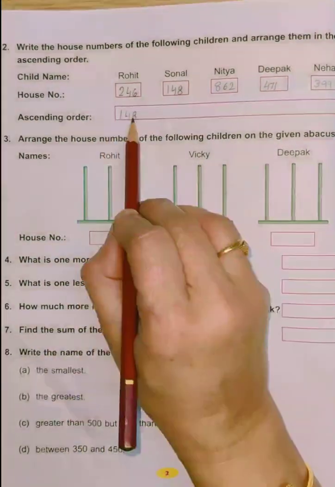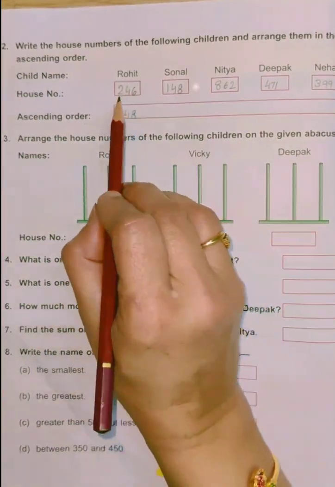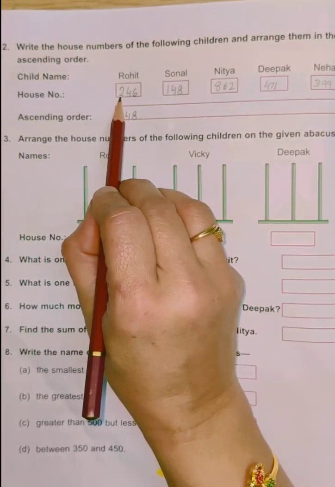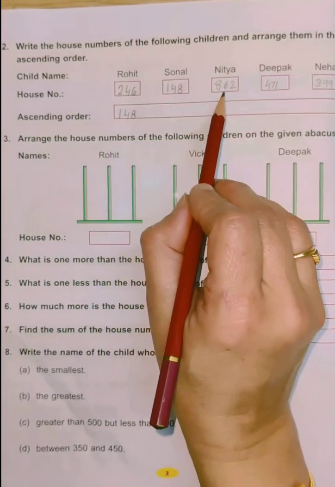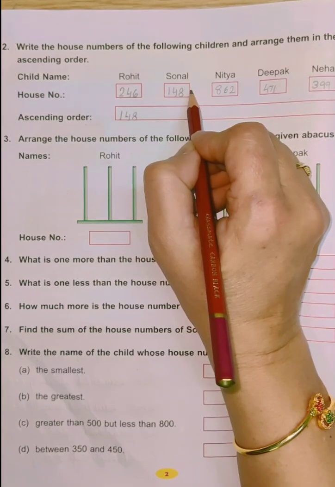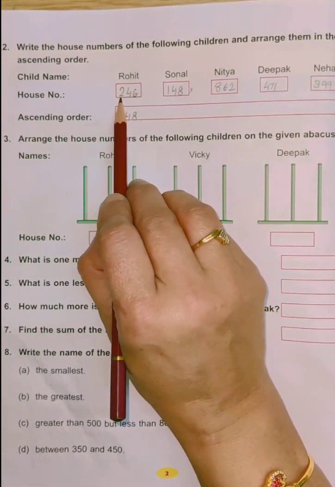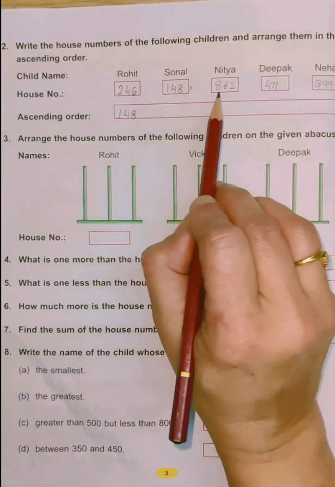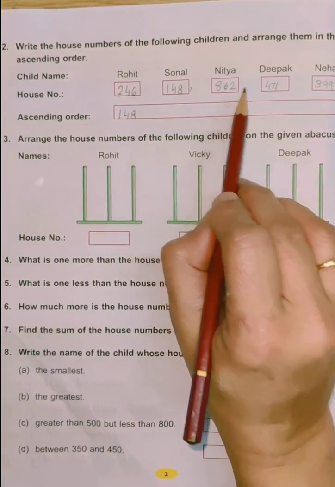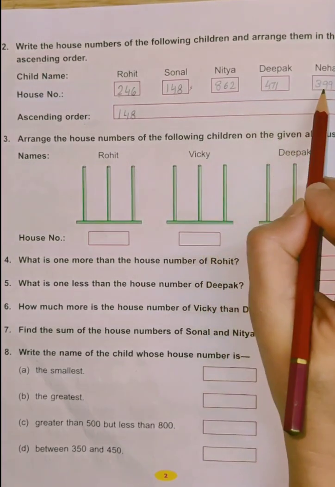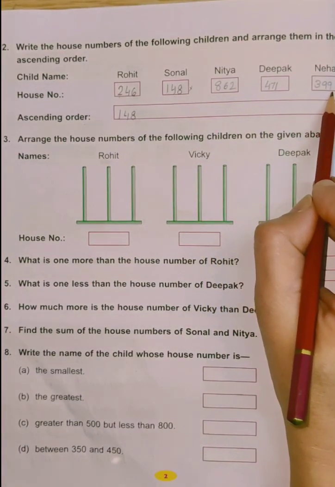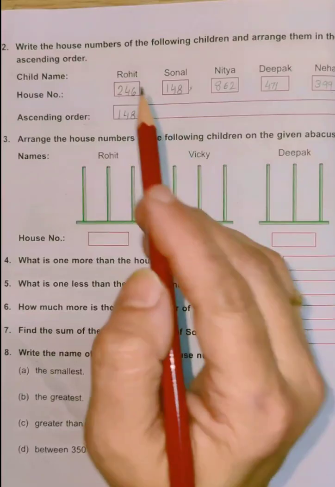So children, now next one. Let's again see. Rohit's house 246. We are finished with Sonal's. So we put a cross here. Let's see with Rohit's house 246, 862, 471 and 399. Again now children, whose house is second smallest?